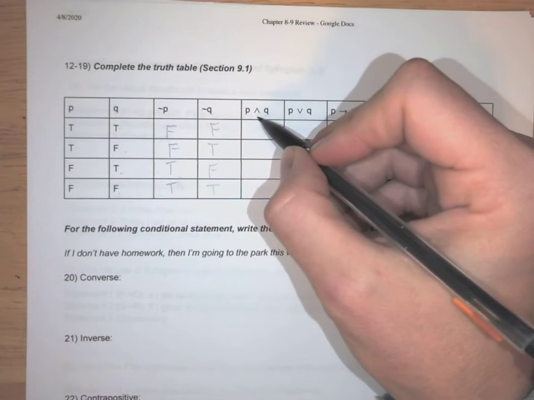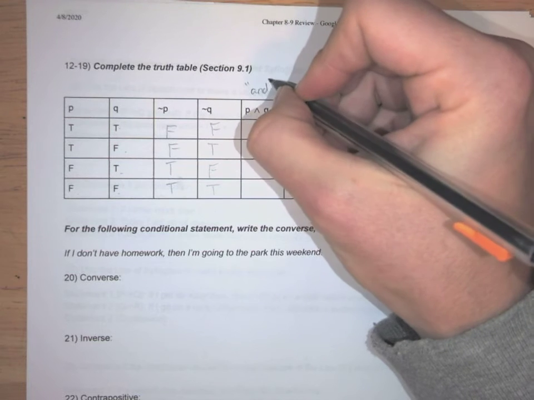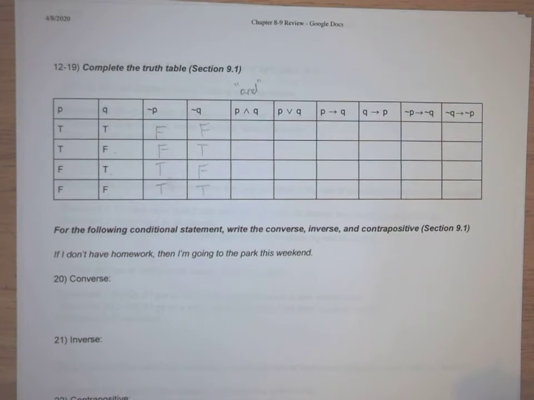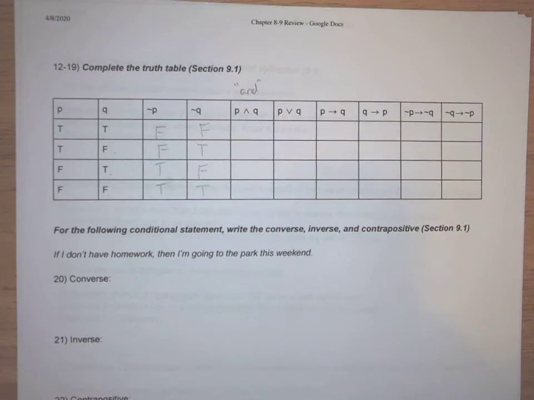This guy right here is the symbol for AND, which is also called the conjunction. So to have a conjunction, an AND statement, be true, both of the statements have to be true.